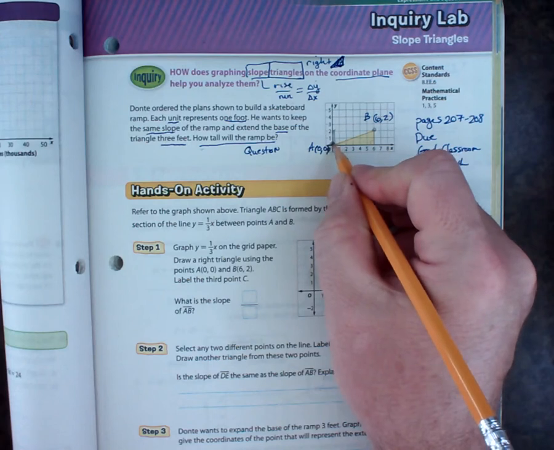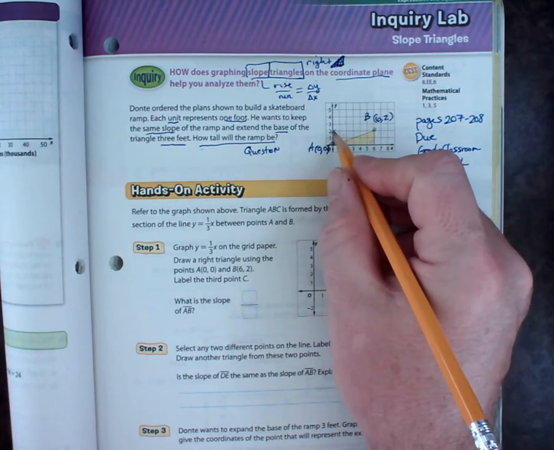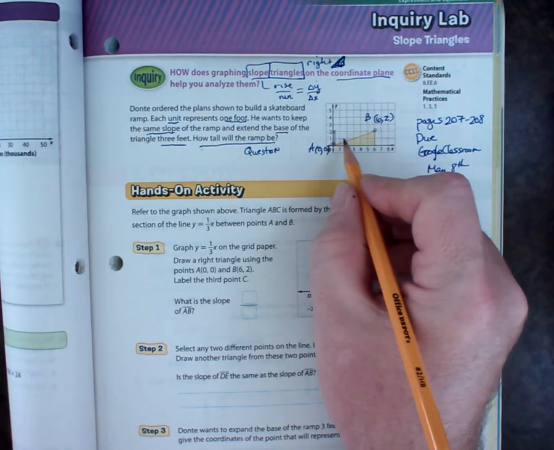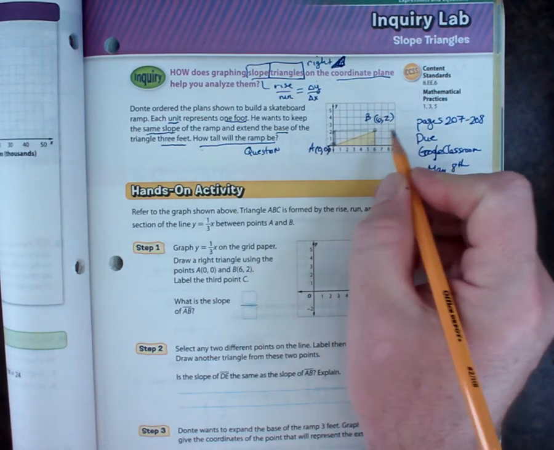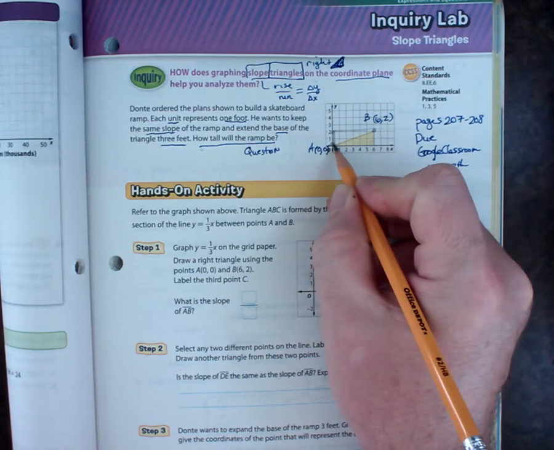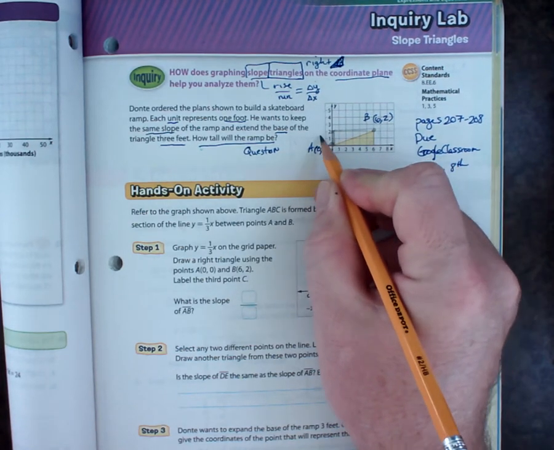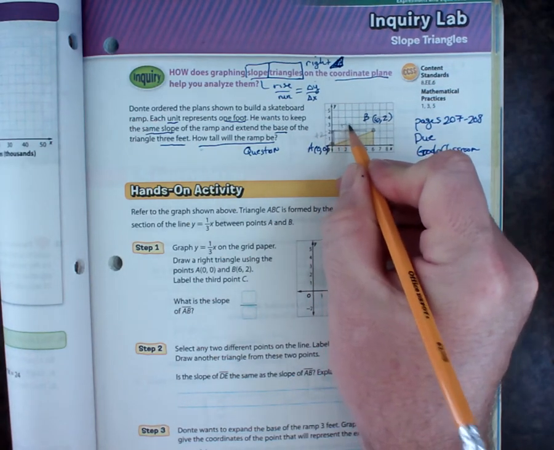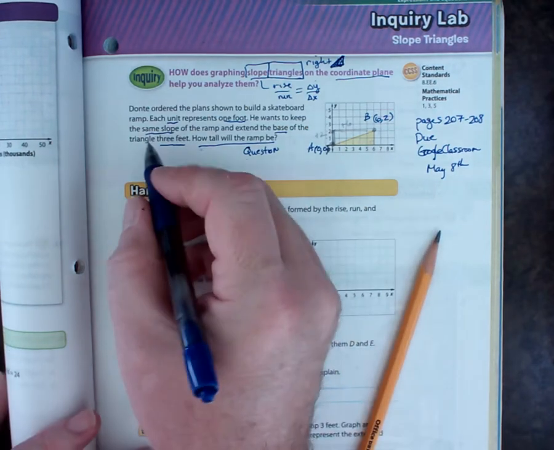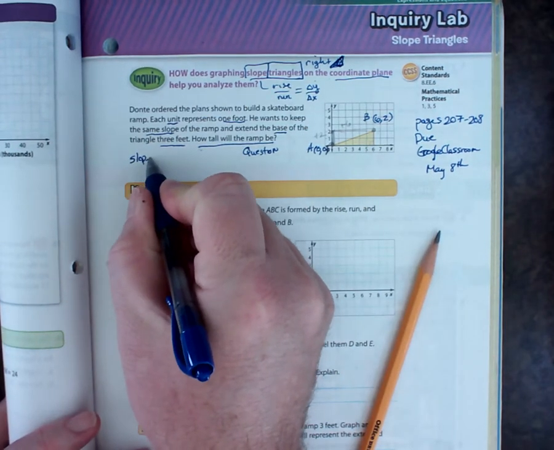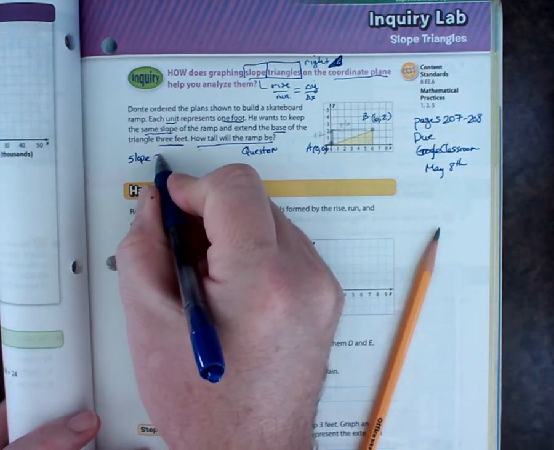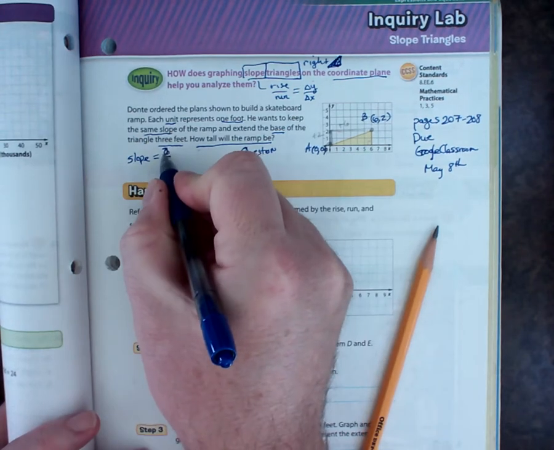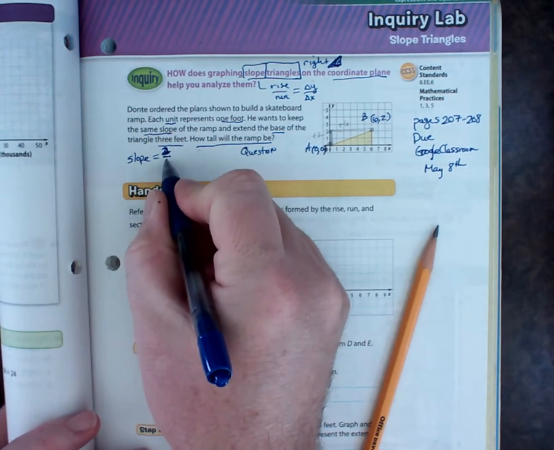As a practical rule to keep it straight, I tend to do the vertical component first, the rise, because it's in the numerator, and then I tend to do the horizontal component. So how do I get from this point to this point? By going up 2, and then I go to the right 6. So now I know my slope of this line. The slope of this line is rise over run. Rise is 2, and it runs 6.